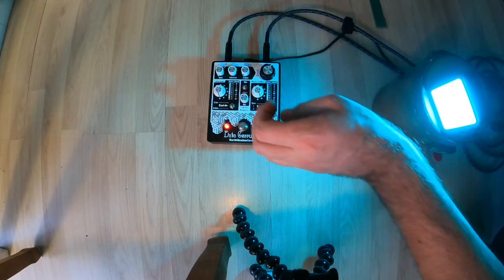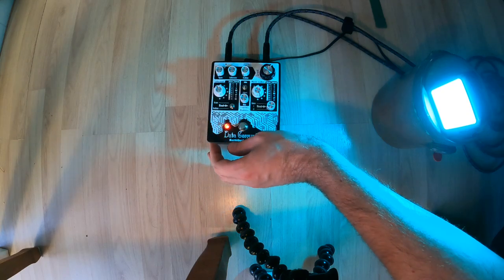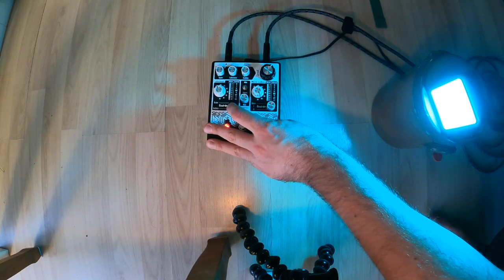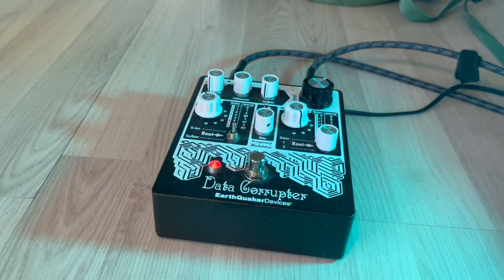So let's go now to the second voice, which is the subharmonic. So right now you're just hearing the subharmonic, and I set it to 1 octave down.